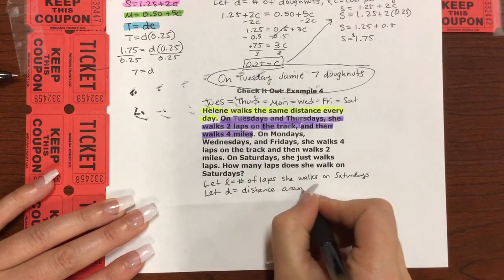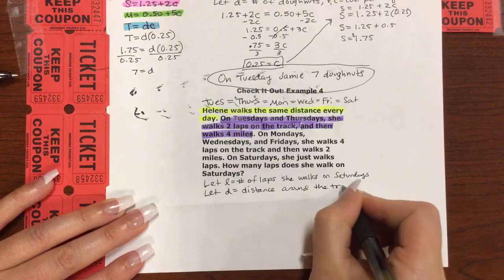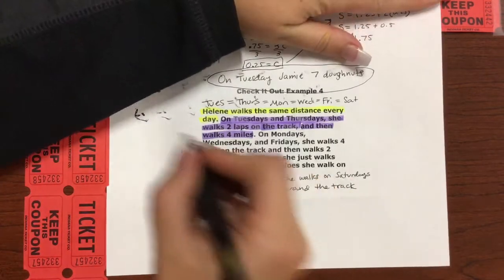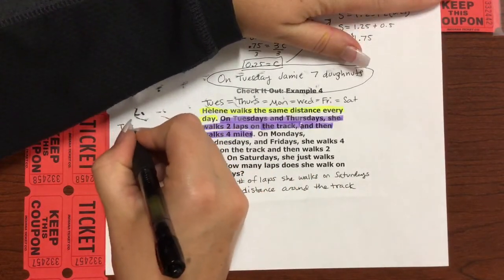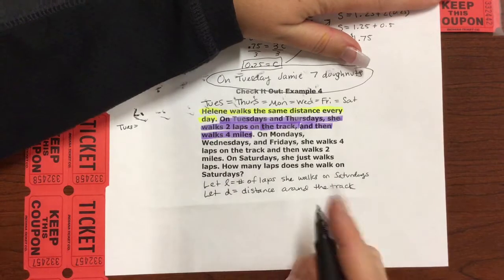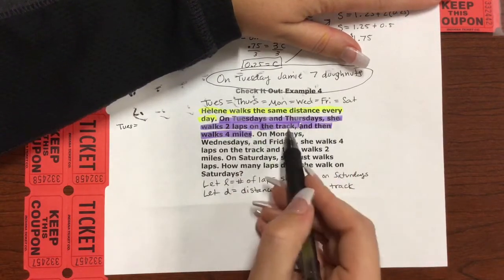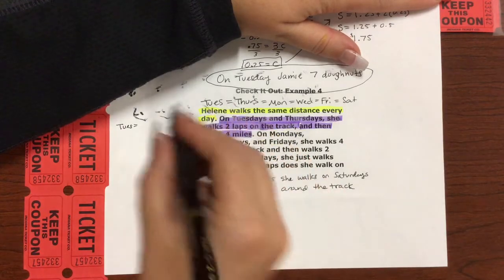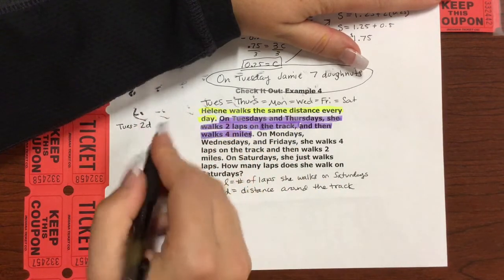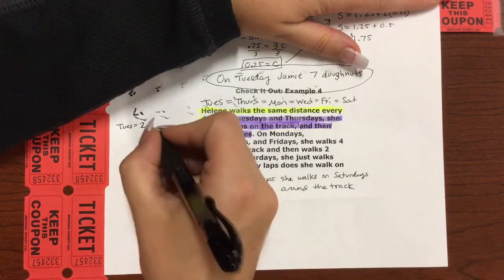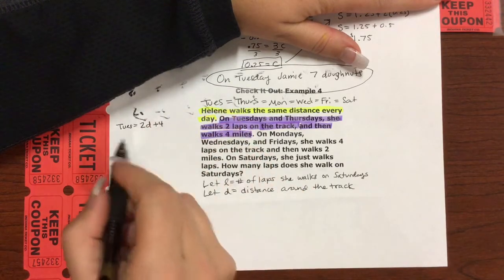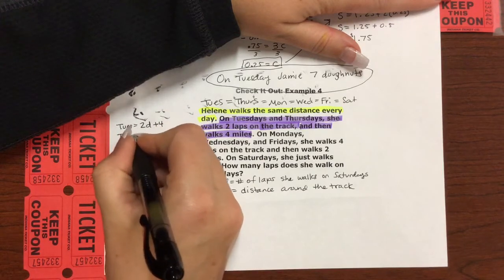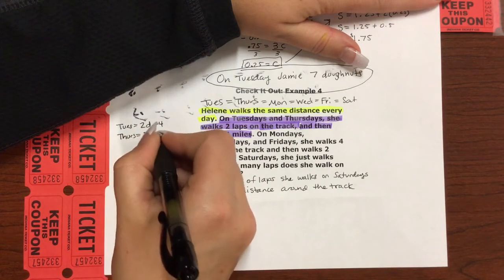Okay, so on Tuesday, the total distance is 2 laps around the track. Well, we don't know the distance of the track, so we're going to call that D. So it's going to be 2D, plus 4 miles. And that's the same for Tuesday and Thursday.